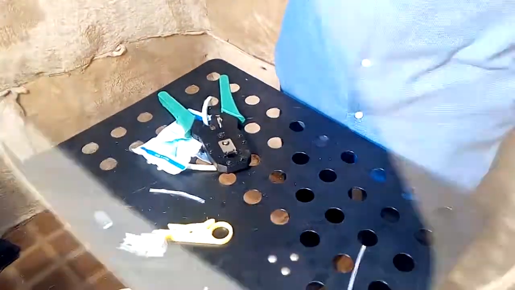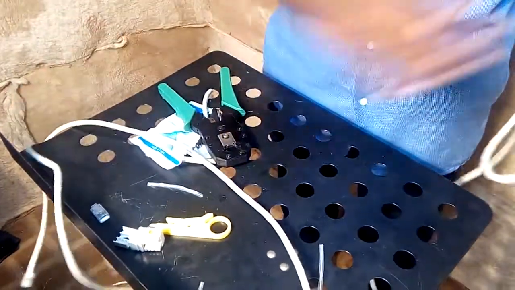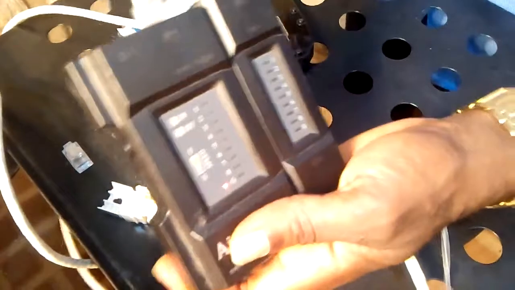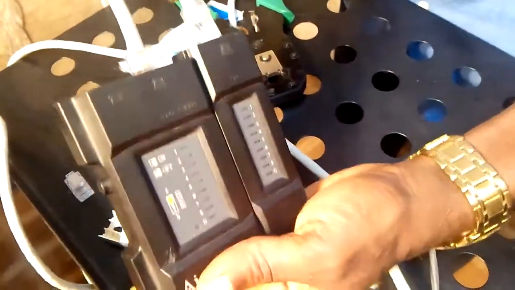Then what happens when we plug in the crossover cable? I will allow you to figure it out by seeing what will happen when I plug it. Watch.